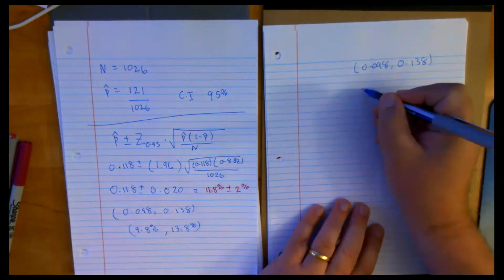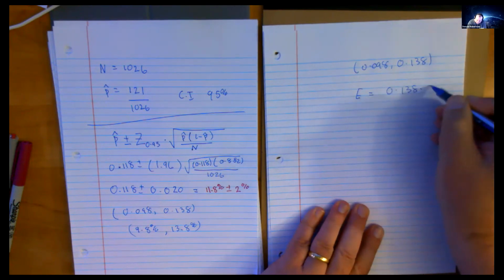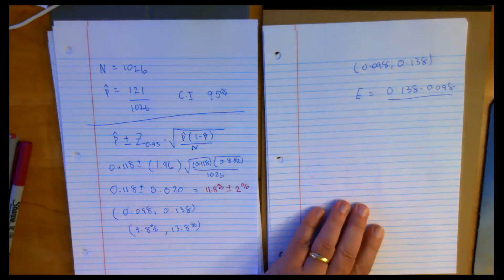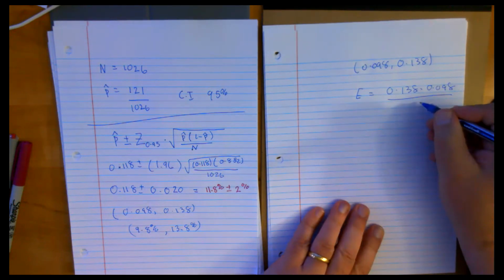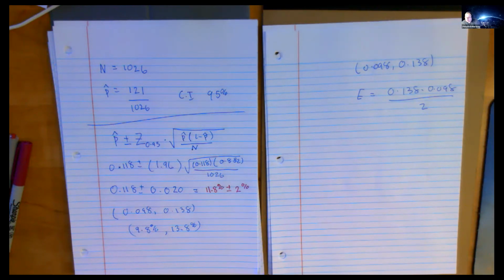Subtract. I hear subtract in 2 places, so I'll do that. And then do something else, right? Then divide by 2. Yes. So it's not a biggie, right? And you understand why that works.